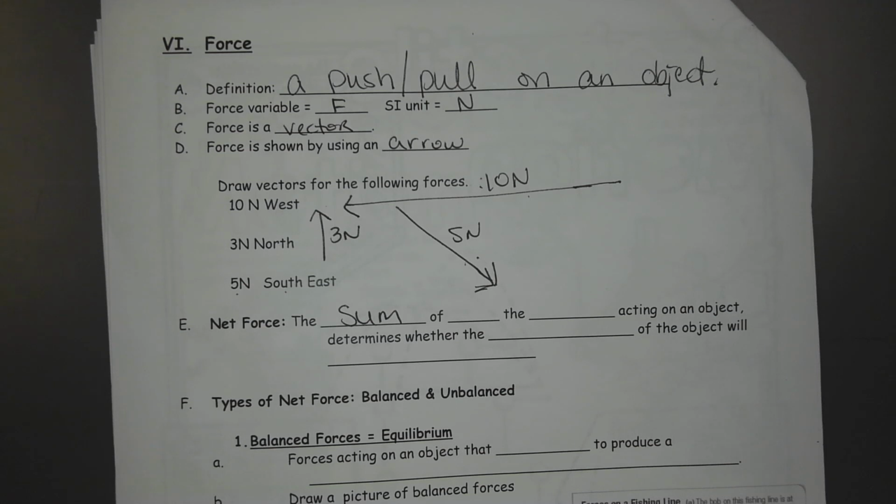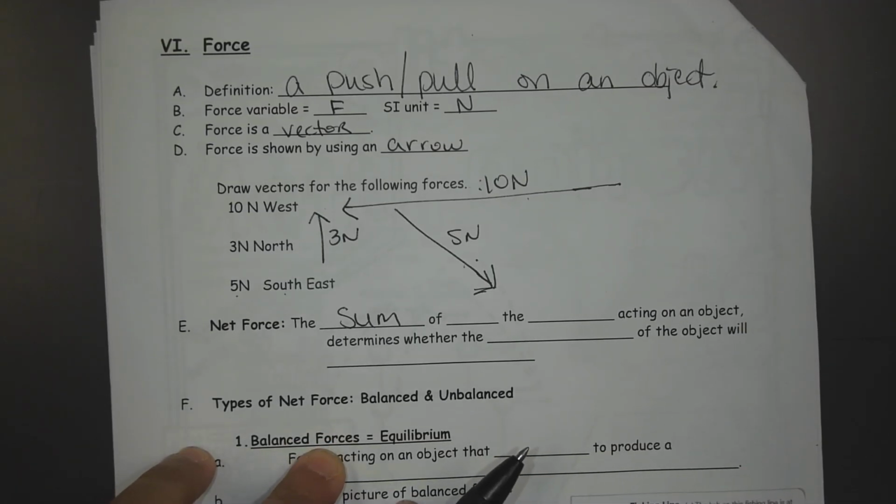If we have 6 arrows, we will add and subtract all of them until we get arrows at a right angle. And then we will SOHCAHTOA. So we're going to pull that info that we've already learned into this for our next unit.